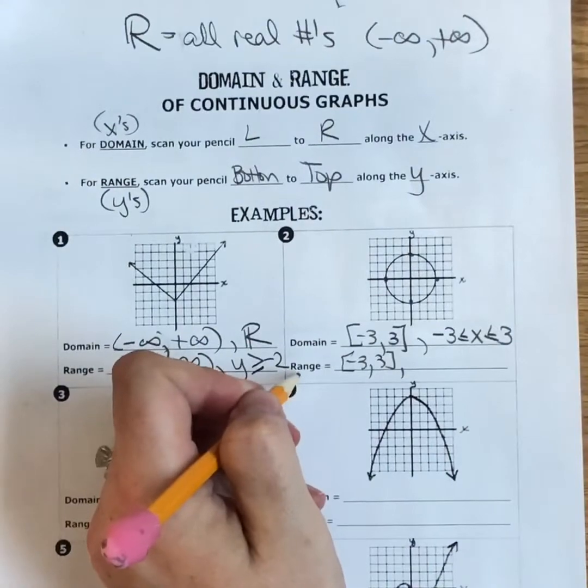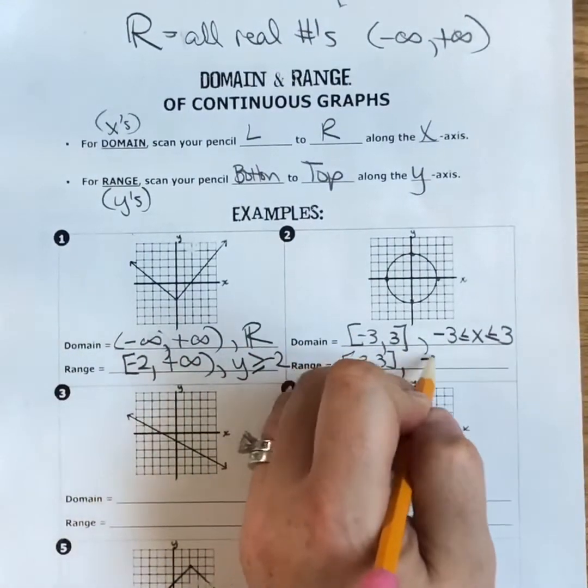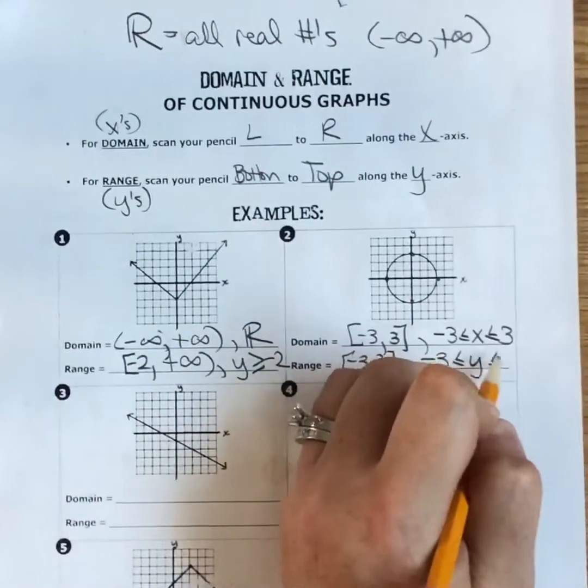And with range, it's y's, and so it's just the same kind of less than sandwich, except we're using y's. So we have -3 is less than or equal to y is less than or equal to 3.